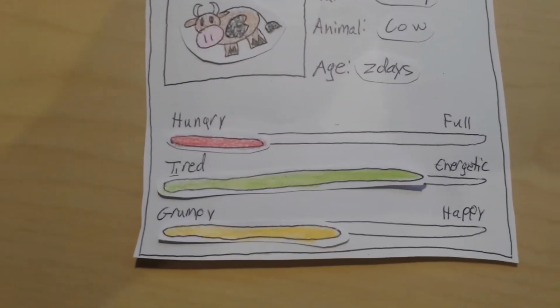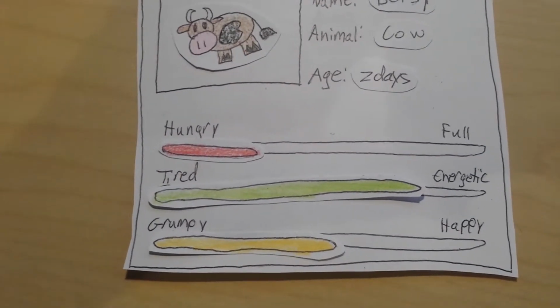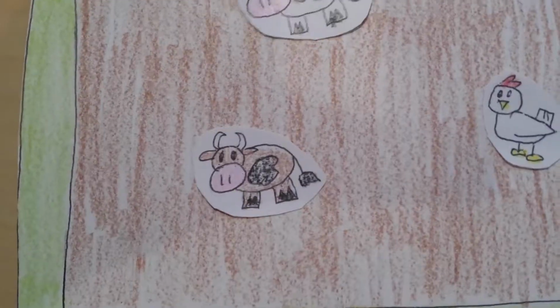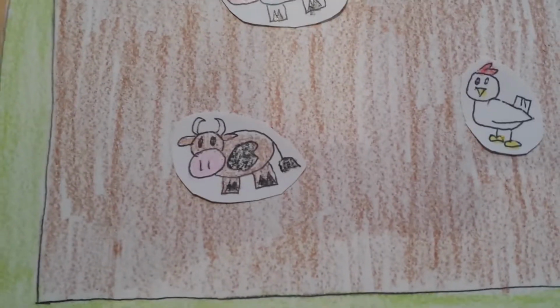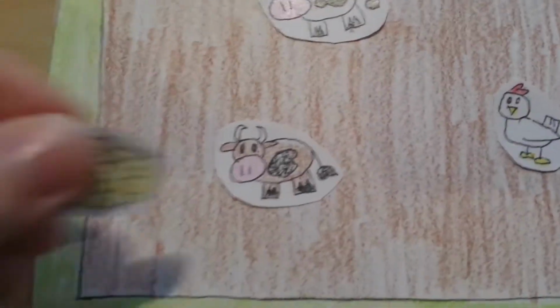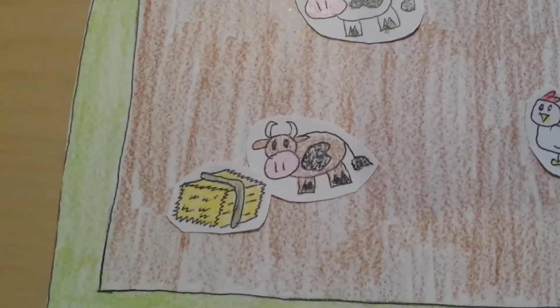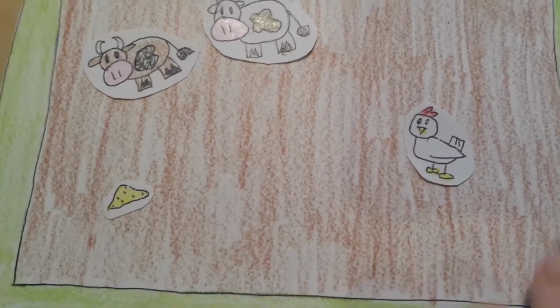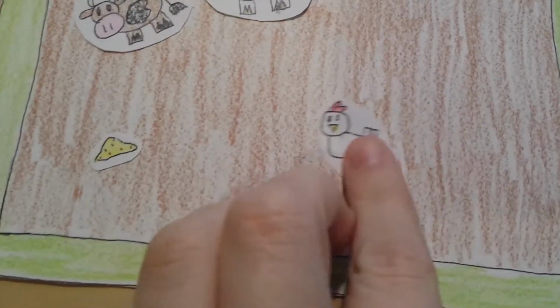Below are 3 bars that represent how the animal is feeling. The first bar is the food bar, which shows how hungry an animal is. This bar can be affected by giving an animal something to eat. Animals will eat any food presented to them, but some animals like certain foods more than others. How much an animal likes a food will affect how much the bar fills when the animal is fed.